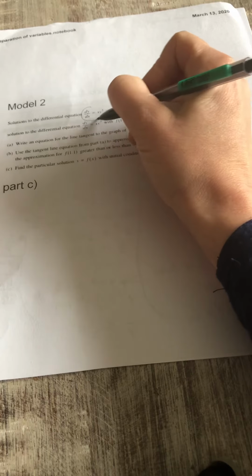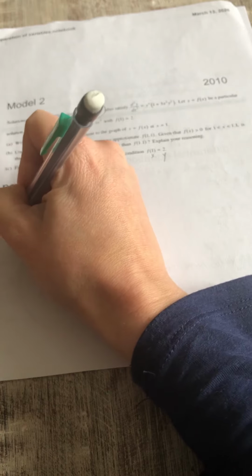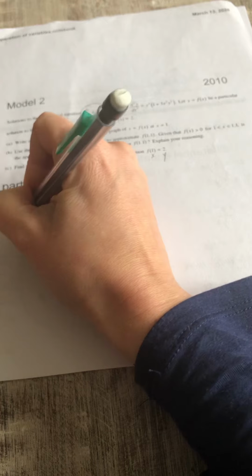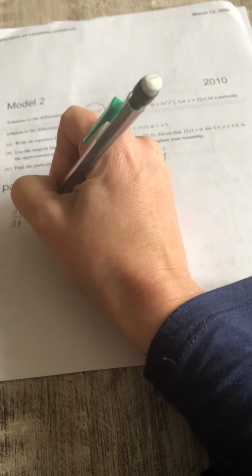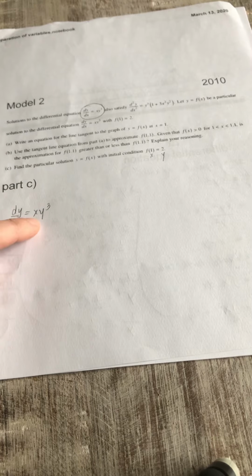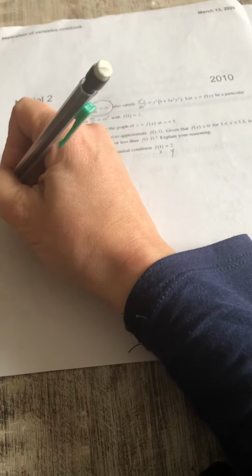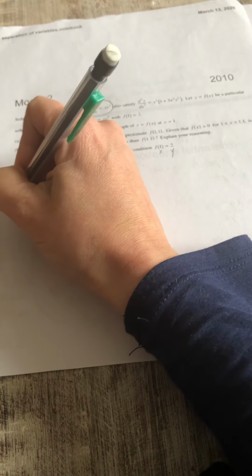So for part C, we really only need to look at the derivative, not the second derivative. So emphasizing what I mentioned in the first model, since our derivative is not solely in terms of x, we do need to do this separation of variables.